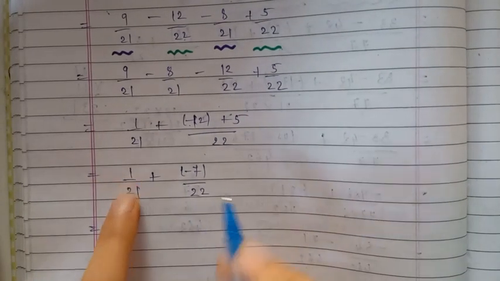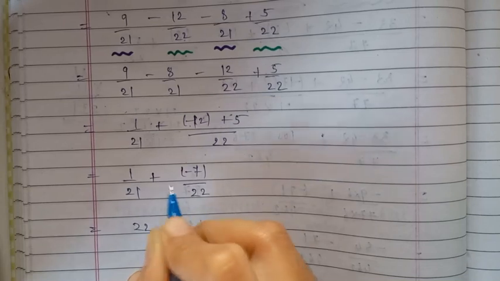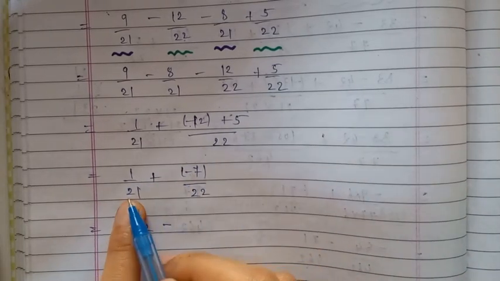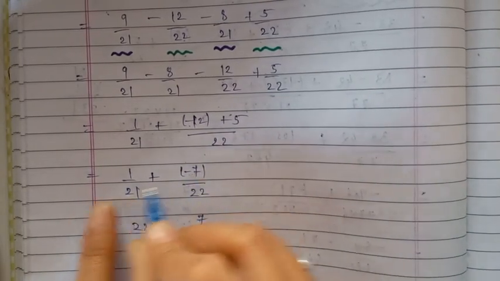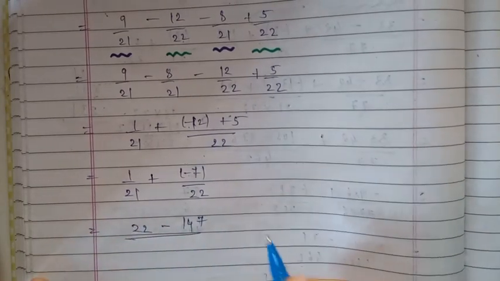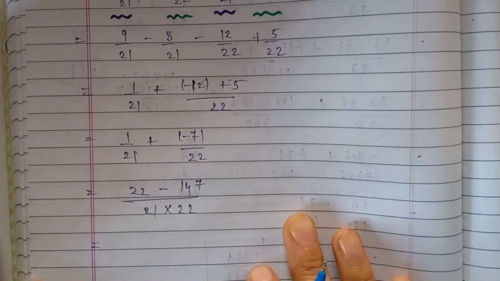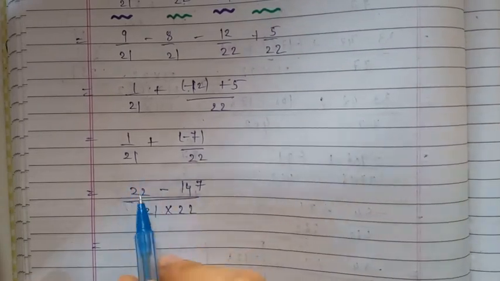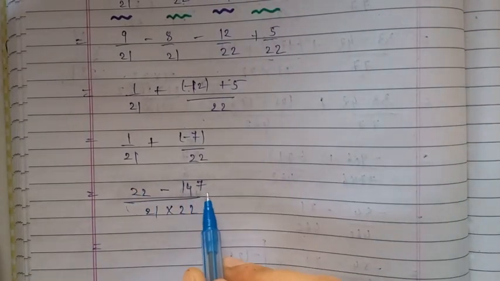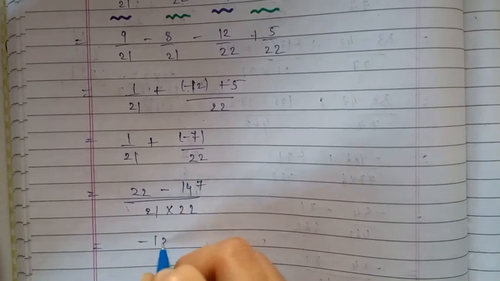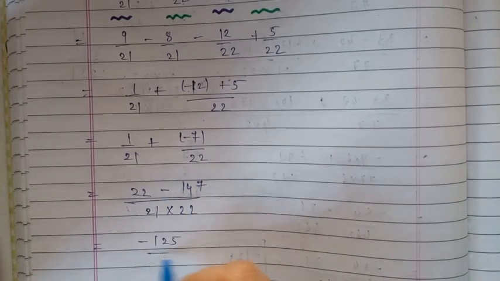So 1 into 22 is 22, here plus minus minus, 21 into 7 is 147, over 21 into 22. Subtract this 22 from 147. So the answer is minus 125 because our bigger digit has the minus sign.